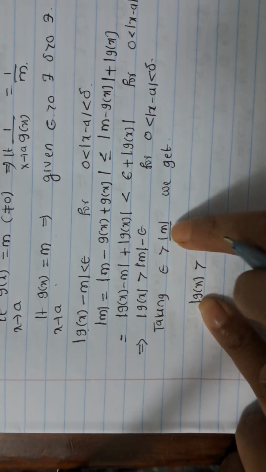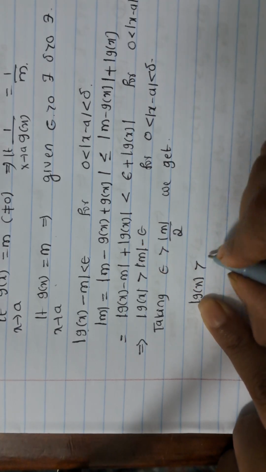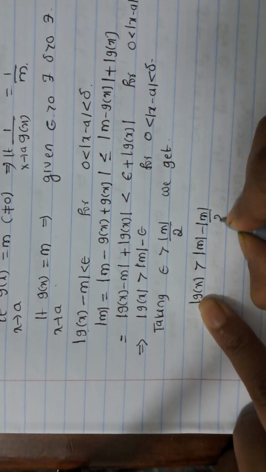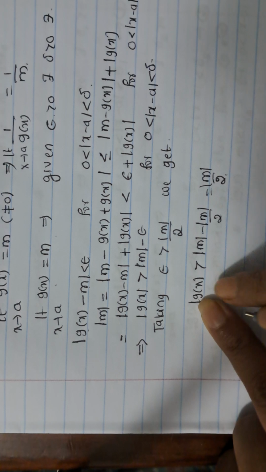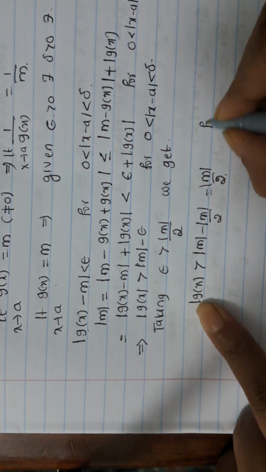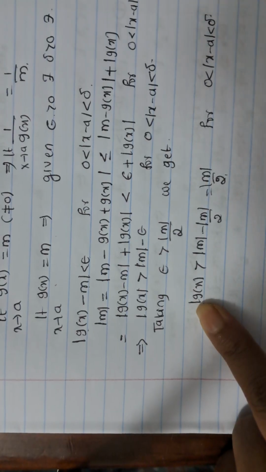My epsilon is modulus of m by 2, so it is modulus of m minus modulus of m by 2, which will be modulus of m by 2. If you want, you can write this one more time: modulus of m minus modulus of m by 2 is equal to modulus of m by 2. So now modulus of g(x) is greater than modulus of m by 2. This is true for 0 less than modulus of x minus a, which is less than delta.